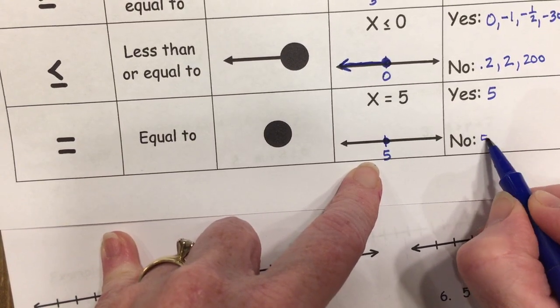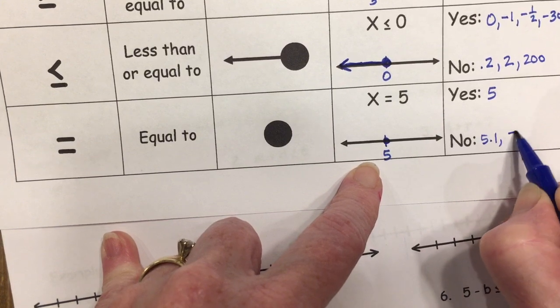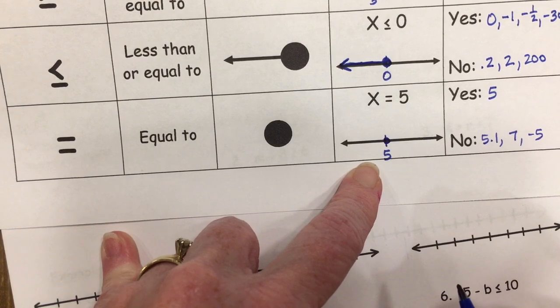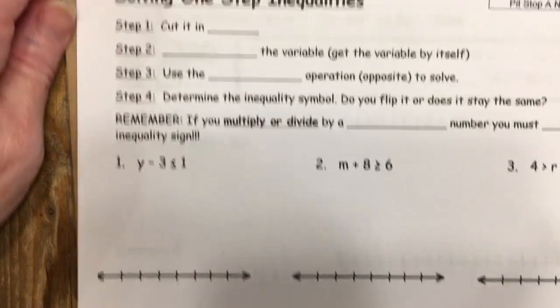So 5.1 is not a solution. 7 is not a solution. Negative 5 is not a solution. Okay? All right. Let's look at how you solve inequalities.